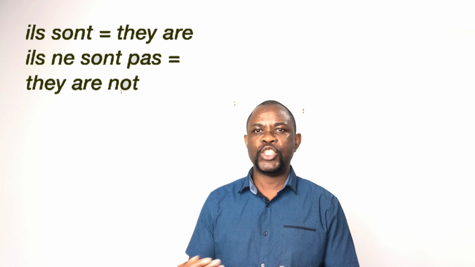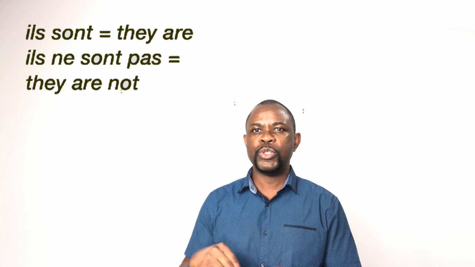And then we have ils sont. The verb is sont, starts with a consonant, so we use the full ne. Ne before the verb, pas after it. So we have ils ne sont pas. Now let's look at a few sentences here.